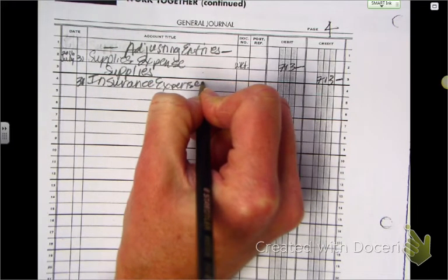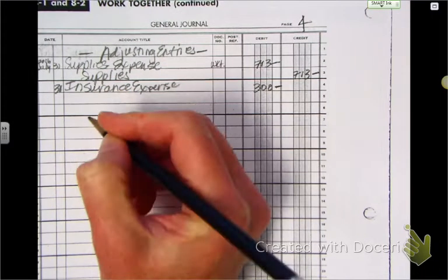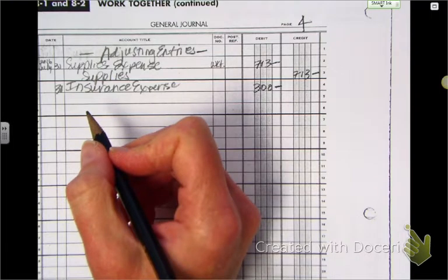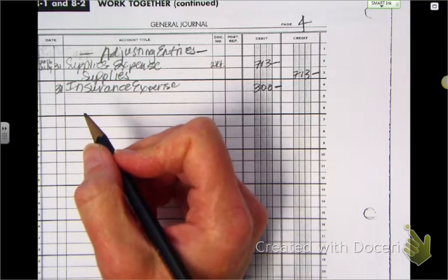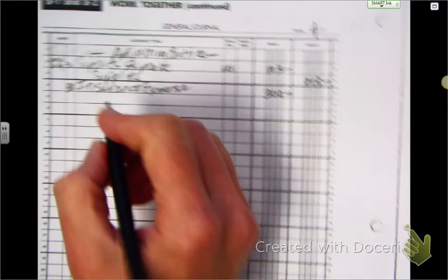So you can kind of see how if you do your adjusting entries wrong, it's going to impact your journal and your ledger. So that's why it's so important that you do those adjusting entries correctly.